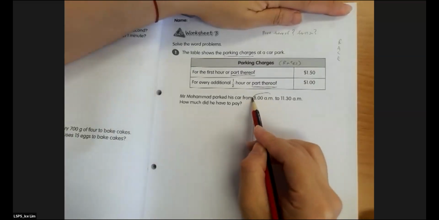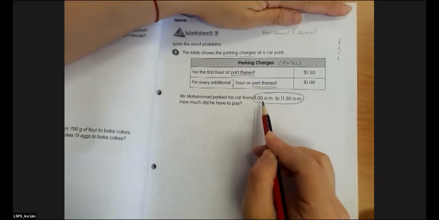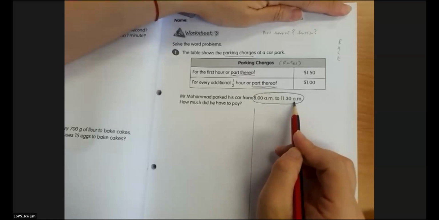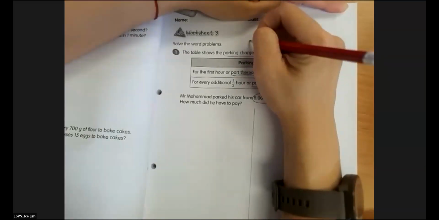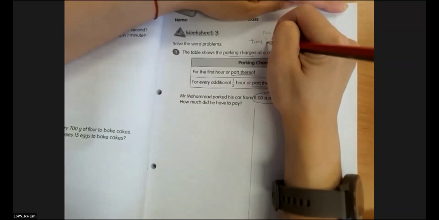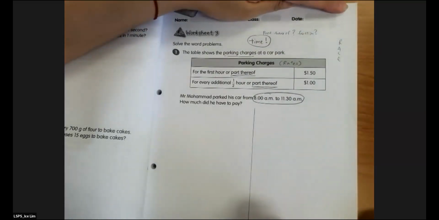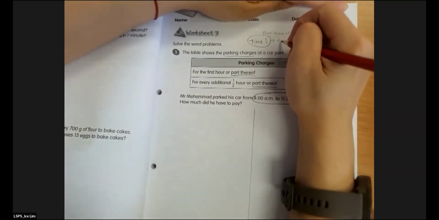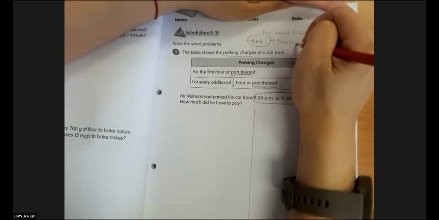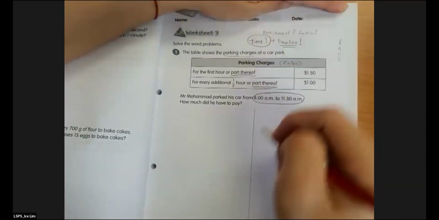Now, this question involves a time, 8 a.m. to 11 a.m. As long as you see a time question, there must be a timeline drawn. It's a must.